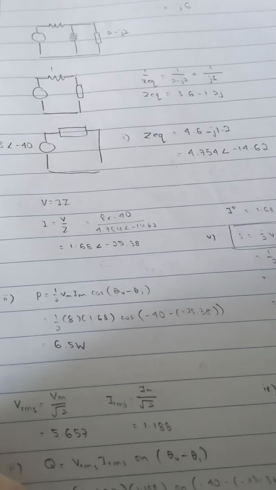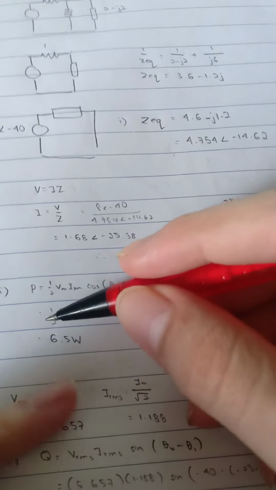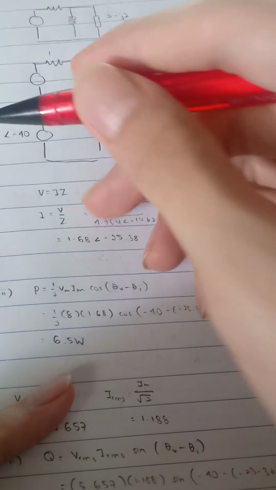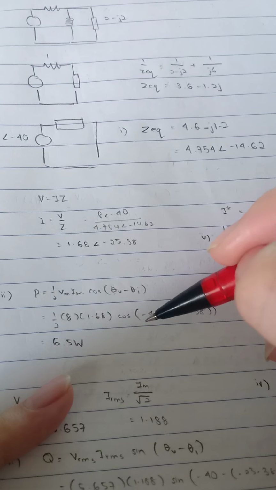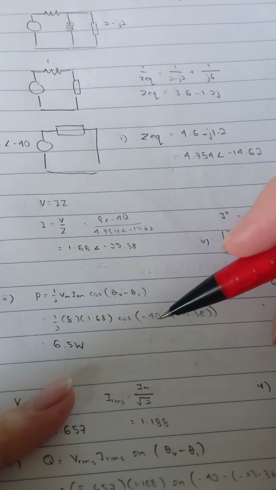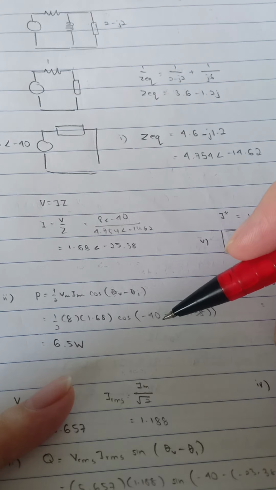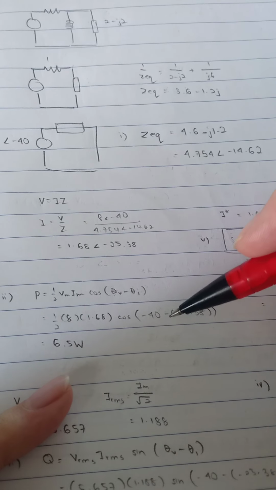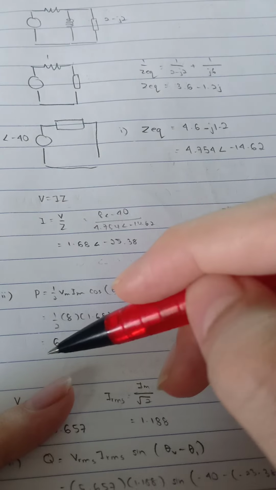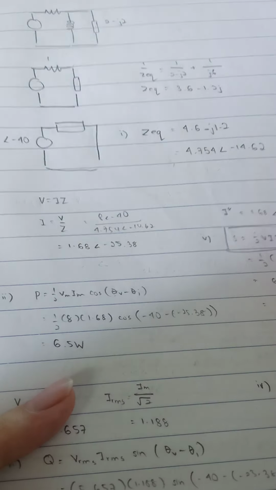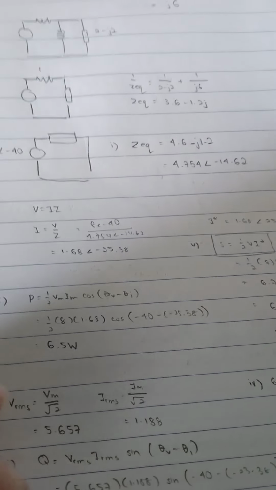So we just include the numbers, half times Vm 8 times Im 1.68 cos(negative 40, and minus, this is negative, so it becomes plus 25.38), and we calculate, we will get 6.5 watt for the average power.